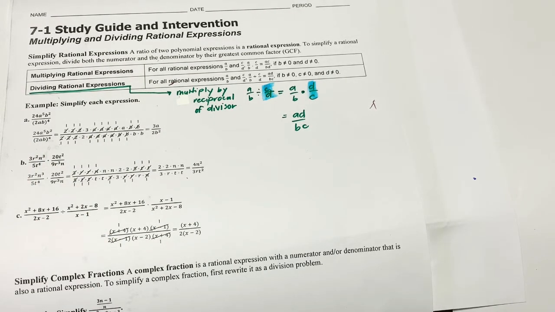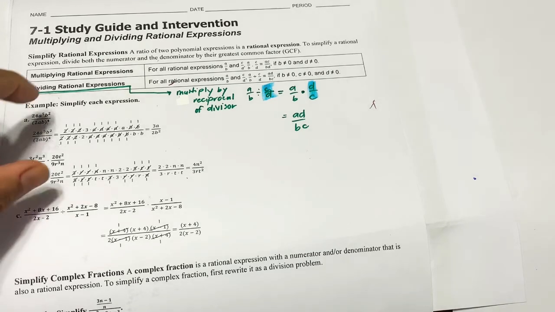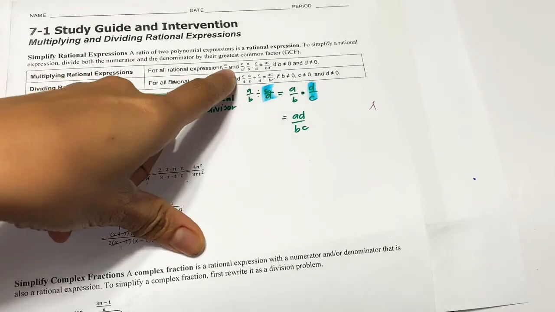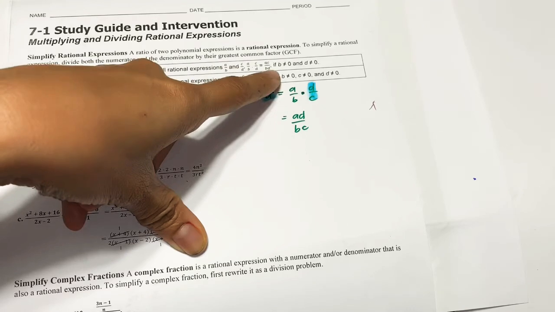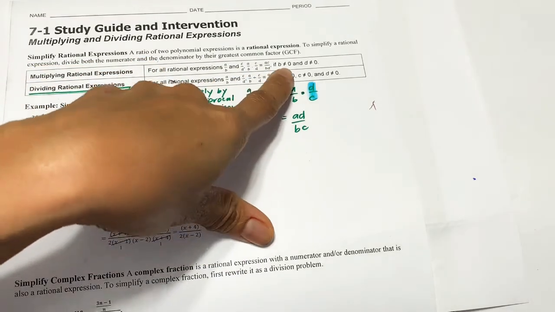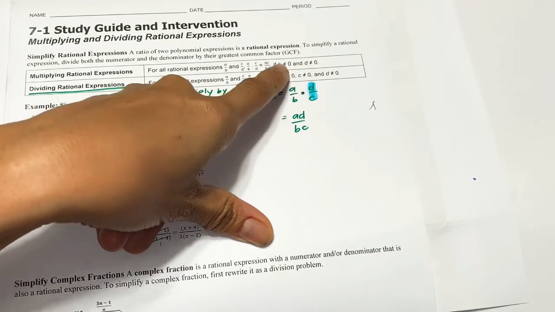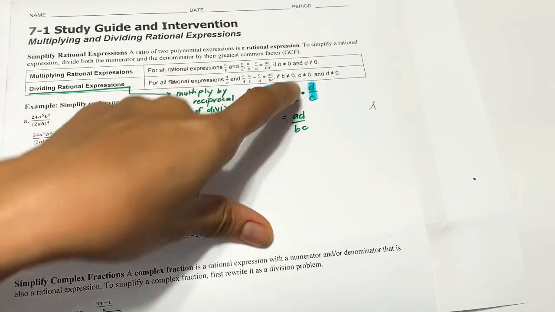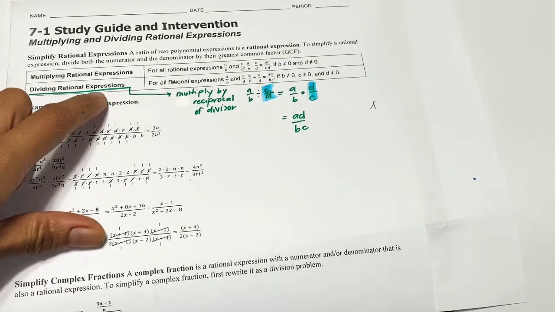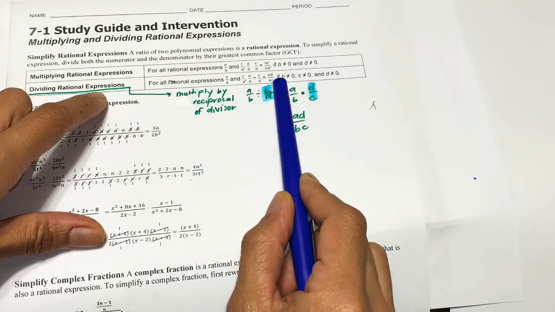Just a quick reminder, when you multiply, all you do is multiply straight across. And again, if you have a fraction, 0 in the denominator is not allowed. So that's what these two restrictions are. Then when you divide, you multiply by its reciprocal.